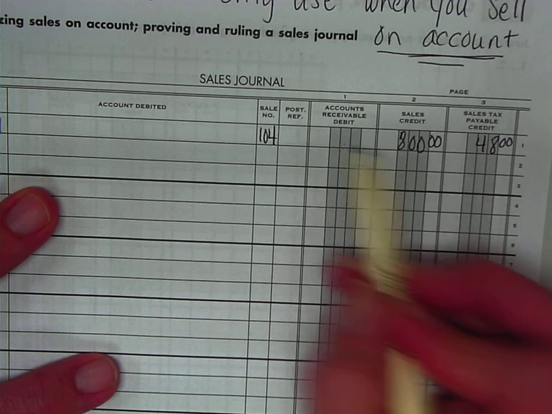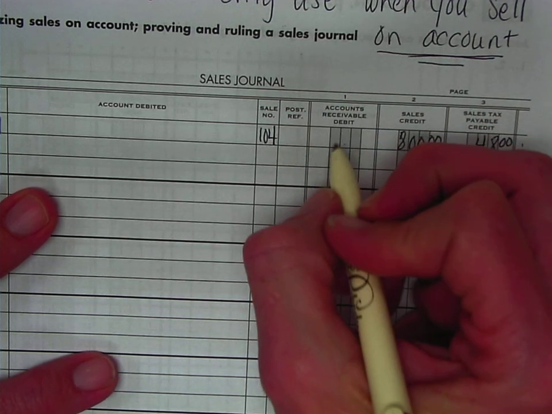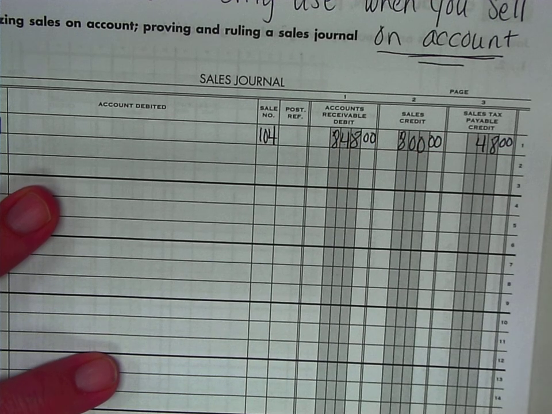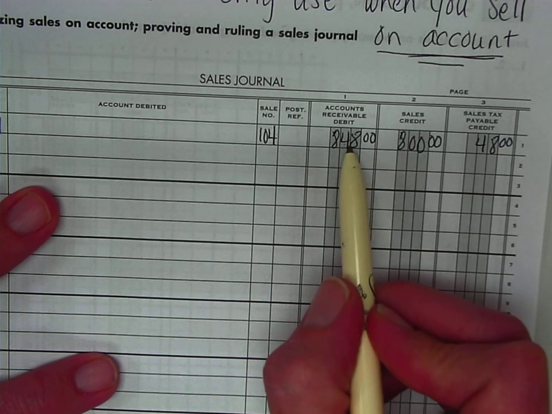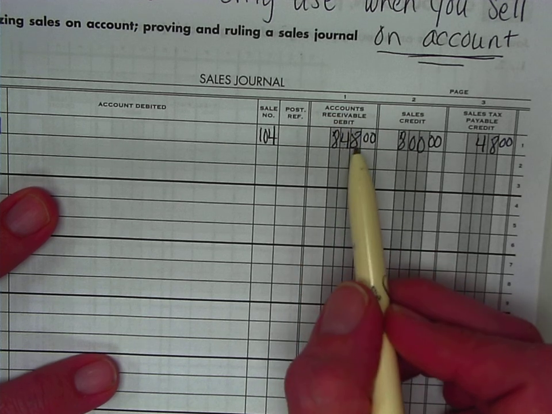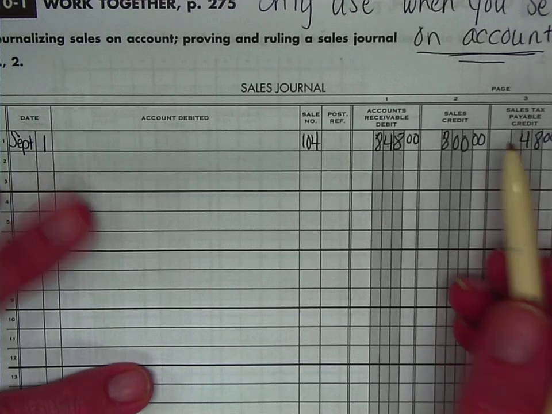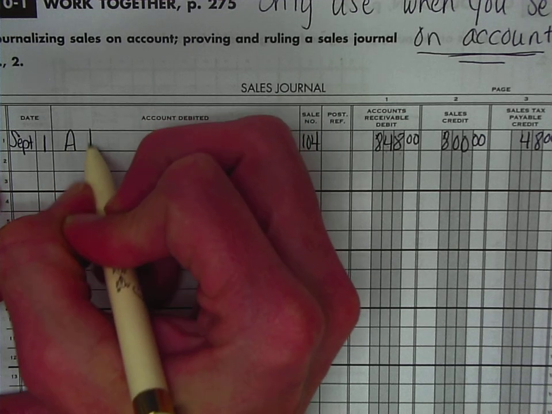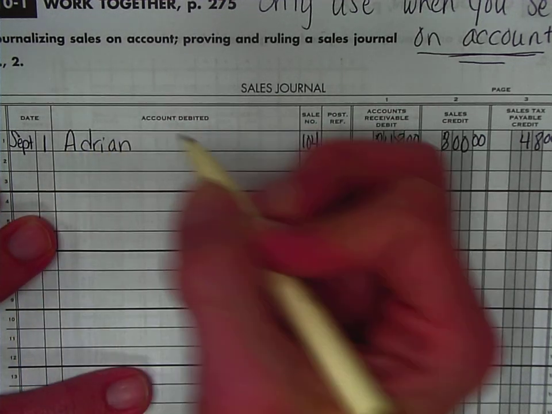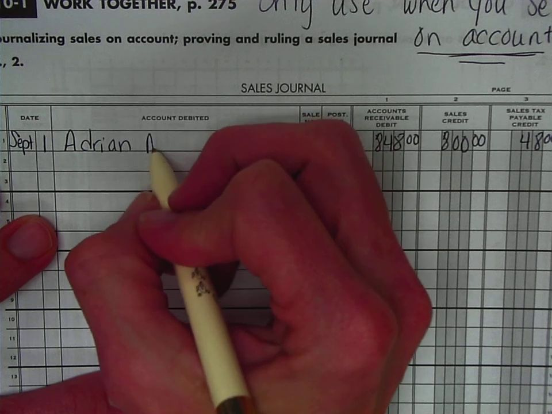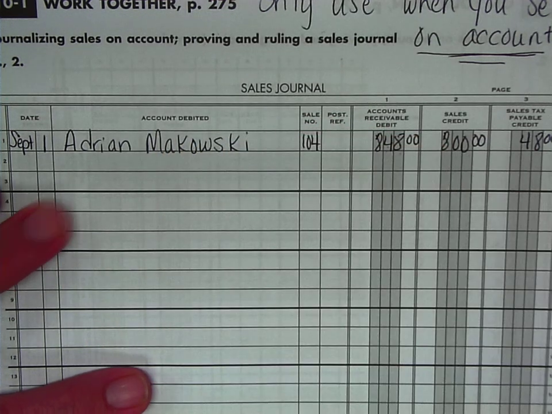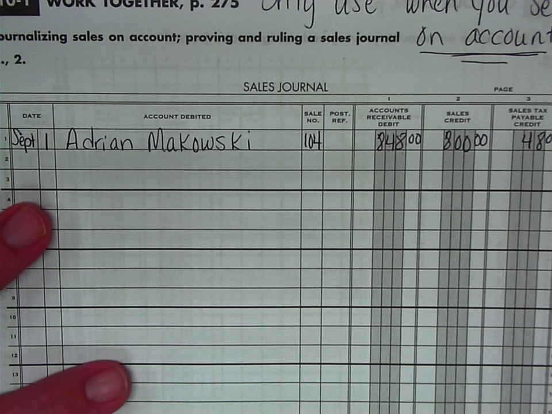So accounts receivable debit is the total of those two. They owe us $848 total here. Now we need to know who owes us. This is the controlling accounts receivable account. So over here, we're going to put Adrian Mikowski. Okay, that's all there is to it.